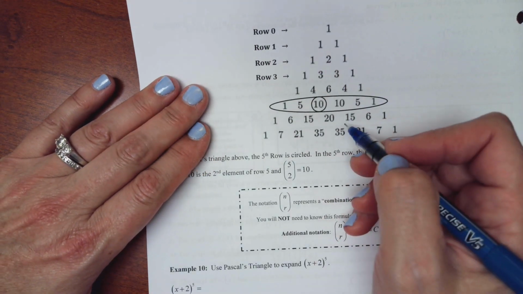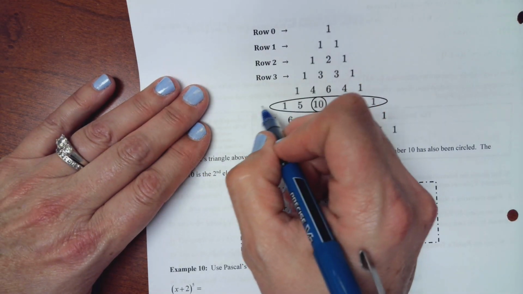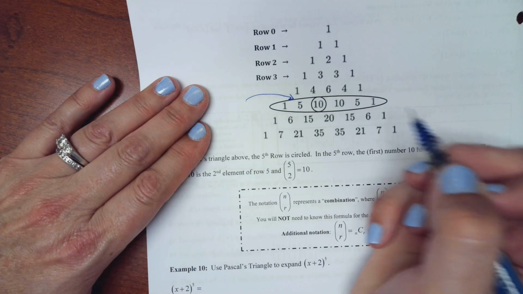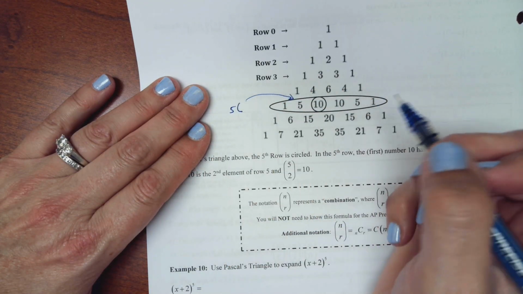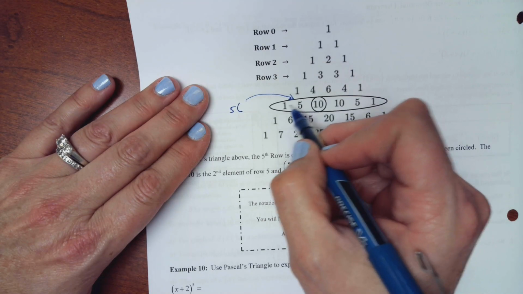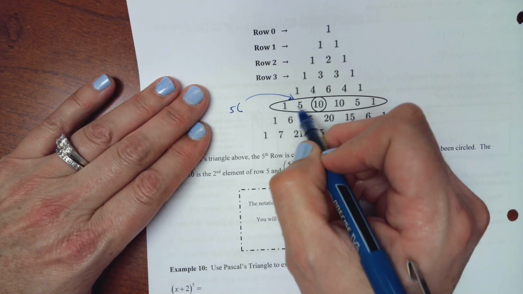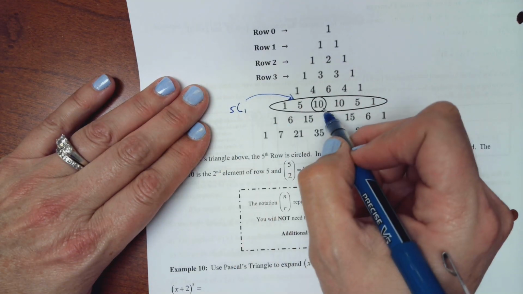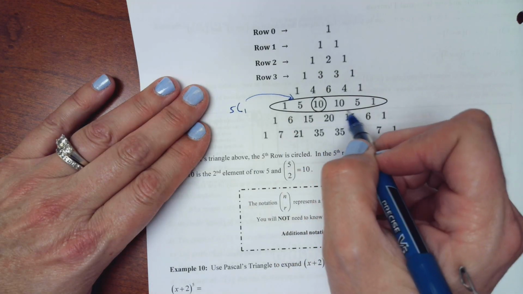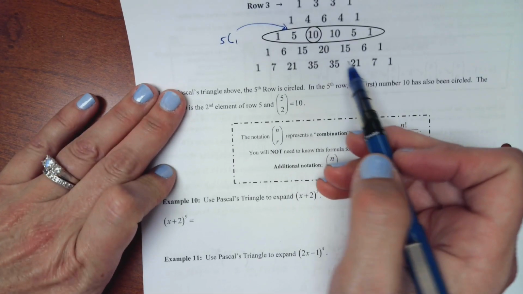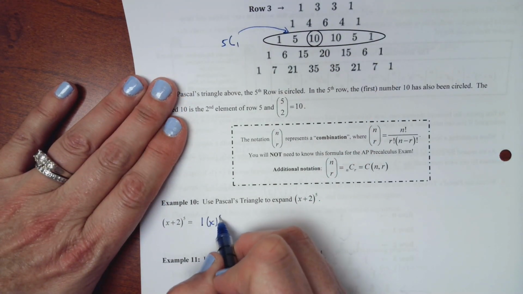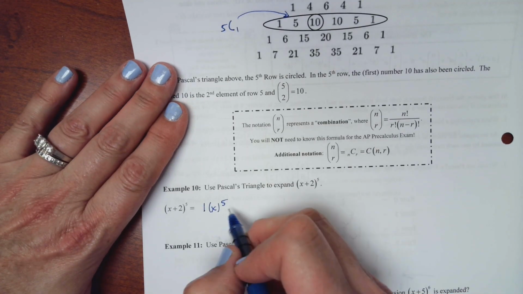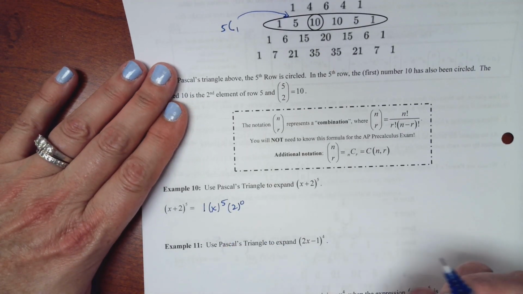Now, remember also to find these, if you're interested in finding that spot right there, this is row 5. So we would do 5 choose 1, because we have to start with 0. This is spot 0, this is spot 1. And if we want this one, it's 5 choose 2, and 3, 4, 5. Anyway, we're just going to use this because we have it. So I'm going to have a 1. My x is going to get all 5 of the power. And I'm going to put the 2 here to nothing just to remember.